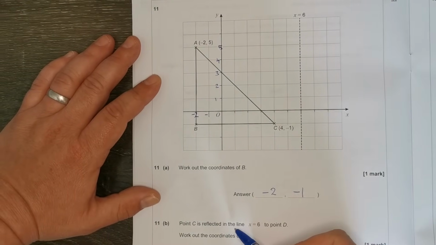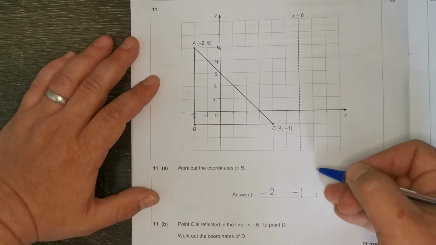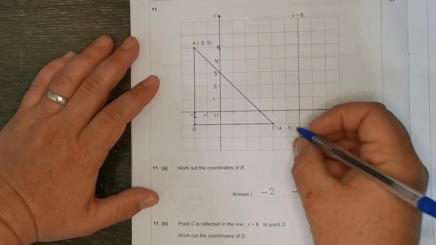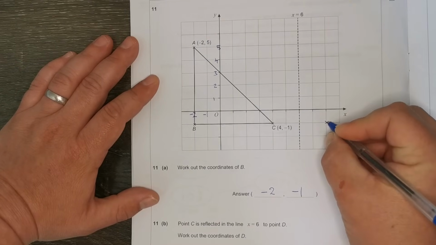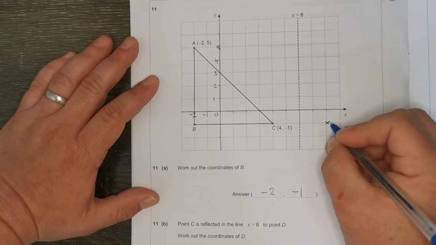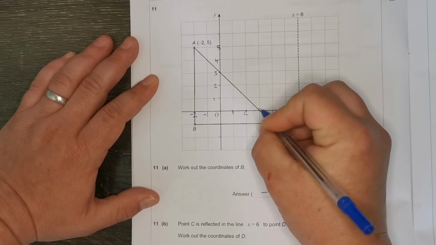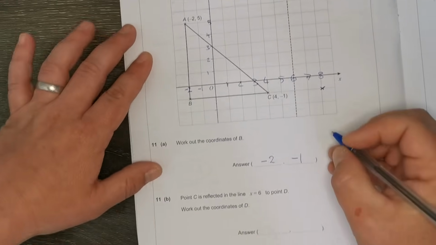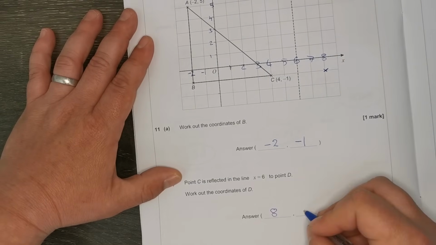Point C is reflected in the line x equals 6, which they're drawn in here for us, to point D. Work out the coordinates of point D. So reflected in the line, if that's 2 squares away now, it'll be 2 squares away after the reflection. So that point is along the corridor, 1, 2, 3, 4, 5, 6, 7, 8. So that's 8 along, and it's 1 down. So that is (8, -1).